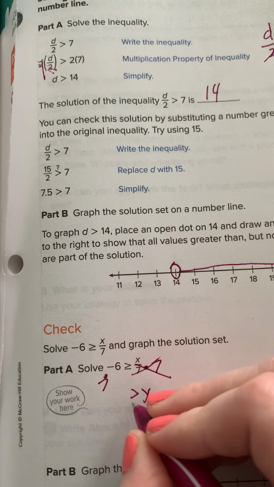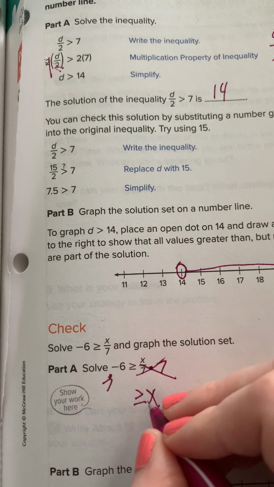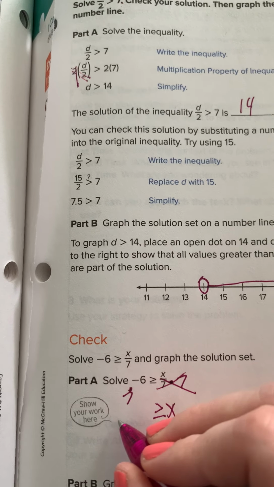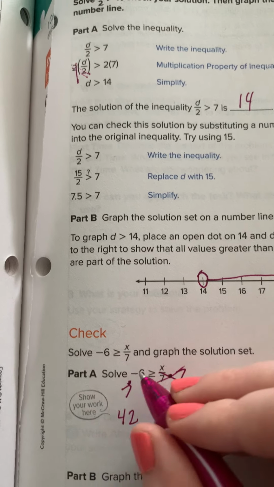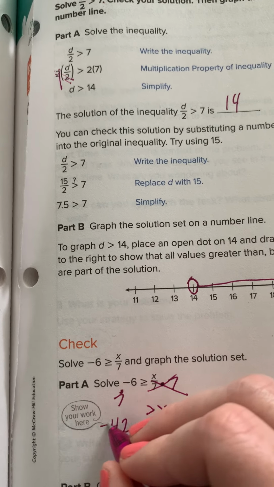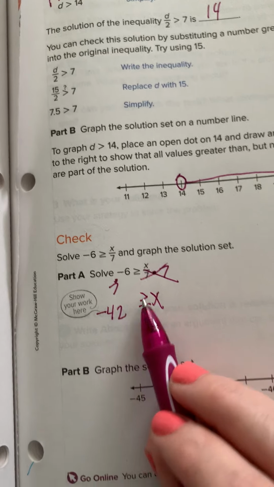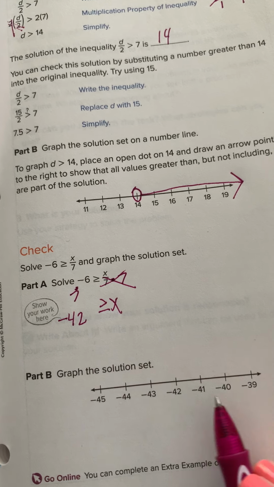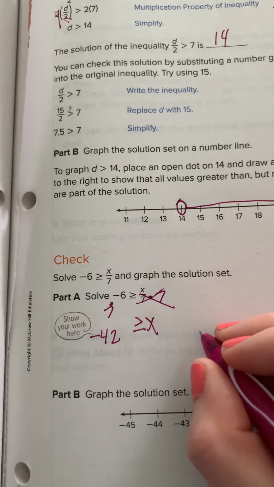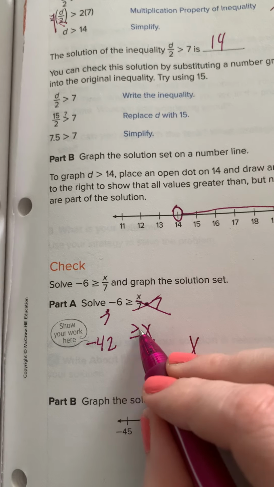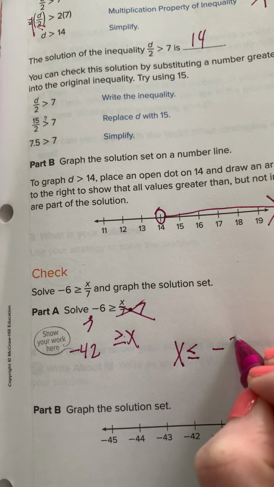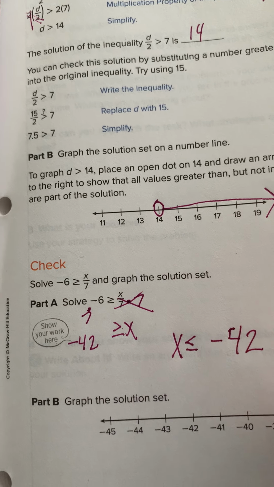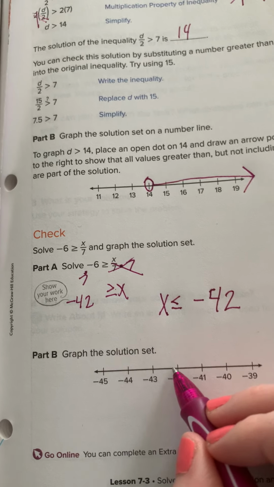That symbol, which we'll keep on this way for now. What's 6 times 7? 42. But it's a negative times a positive. Negative times a positive equals a negative. Now, if you graph it this way, it's going to be wrong. You need to flip it so the x is on the left, the variable's on the left. So what way is that arrow pointing? Right at the x. Okay, negative 42. You find that negative 42.